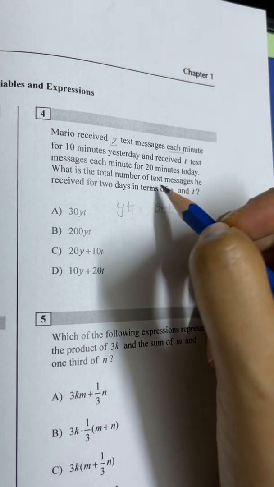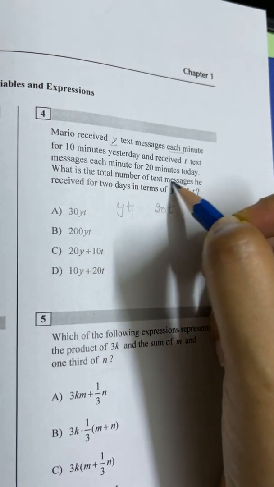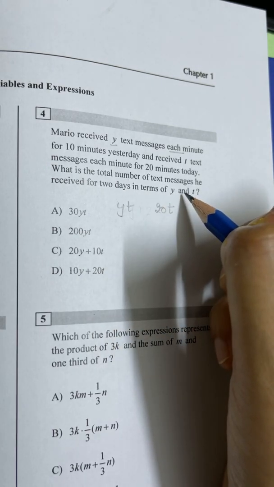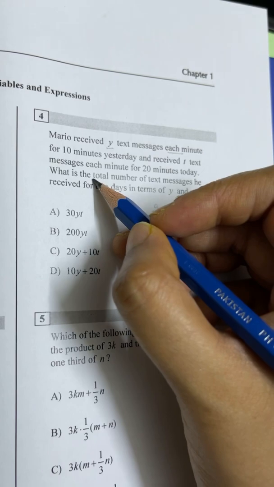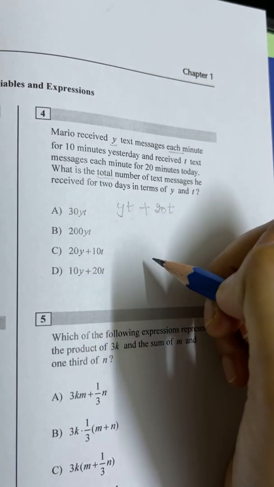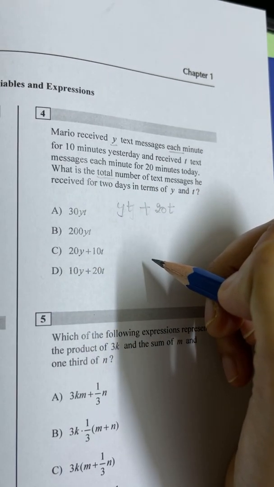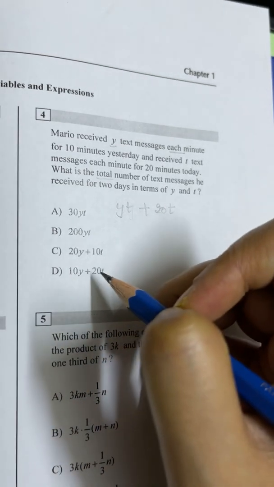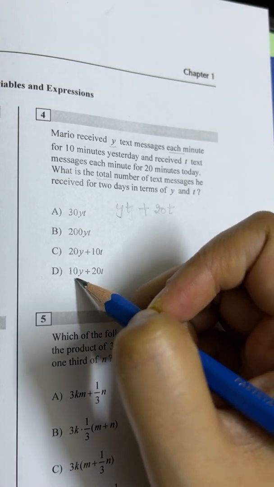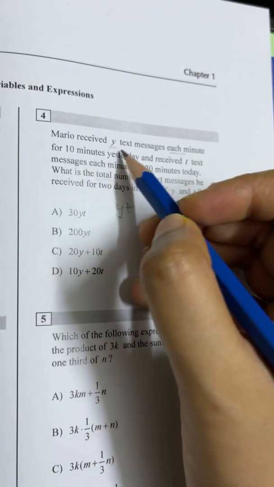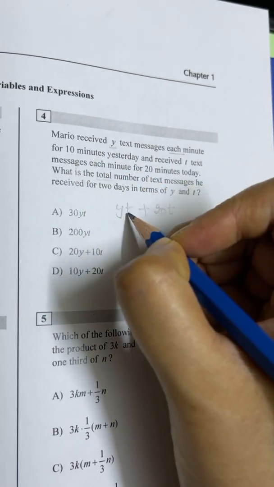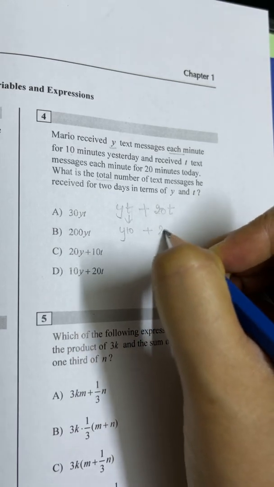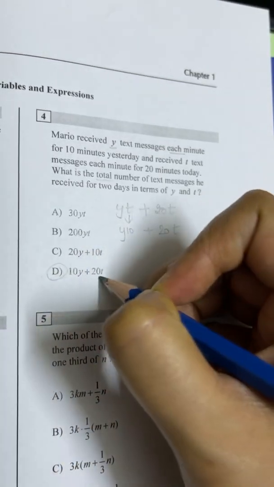And next they are telling what is the total number of text messages he received for 2 days in terms of Y and T. So it's really simple. Total number, that means addition. 10Y plus 20T. So the option is 10Y plus 20T. That's your option D. Yes.